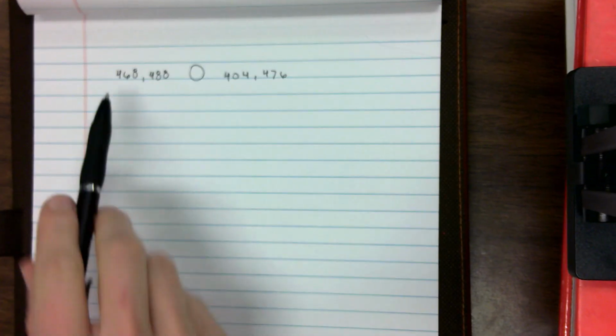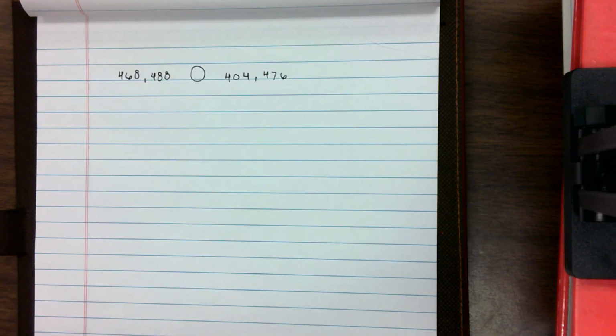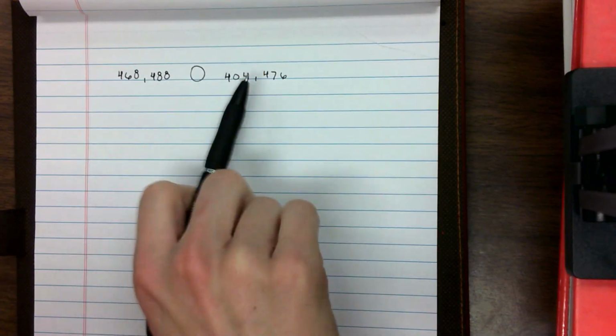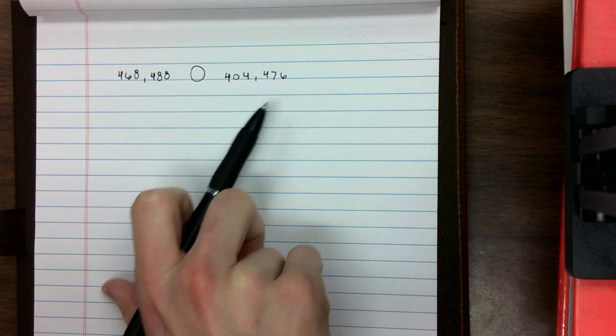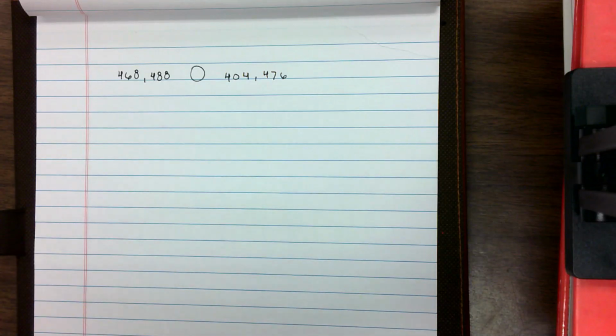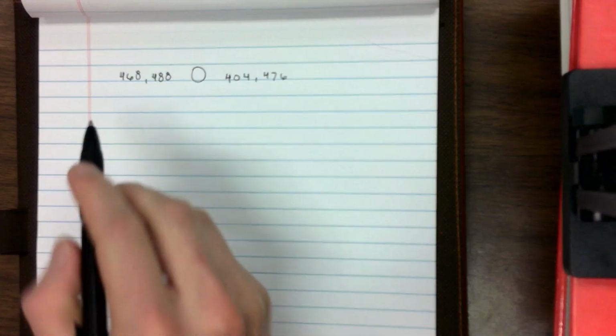So the first thing we do is we look at the greatest place. Well, okay, even before that, first thing we look at is to see whether we have the same amount of digits or not. If one of these had fewer digits, if it only went to the 10,000s place, it would automatically be smaller. Or if one of them went up to the millions place, it would automatically be greater. But in this case, they both go to the 100,000s place, and we have a 4 in each of them.